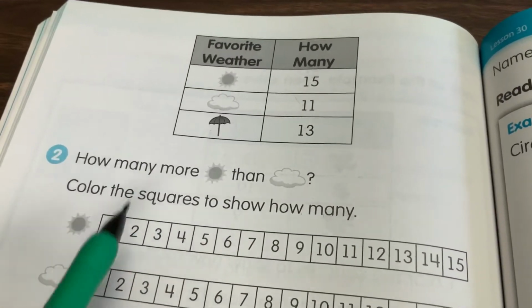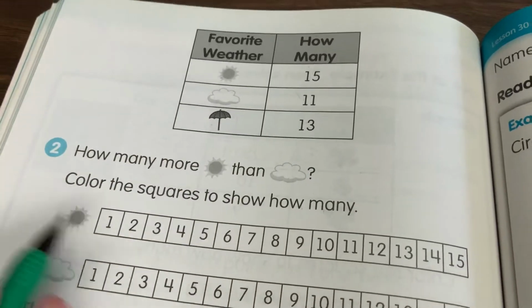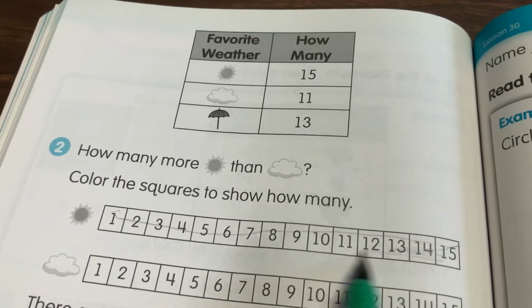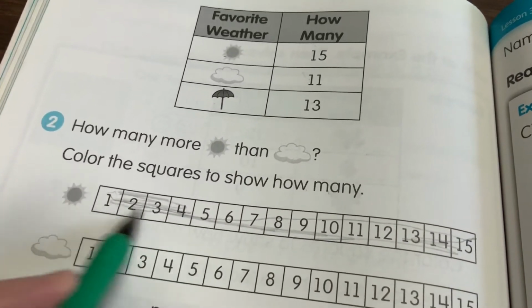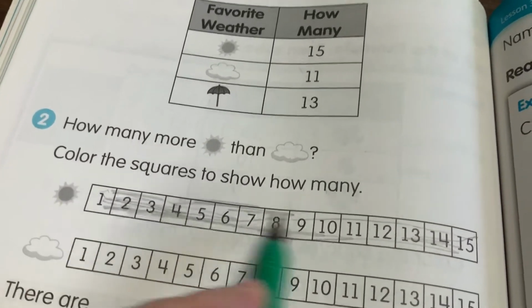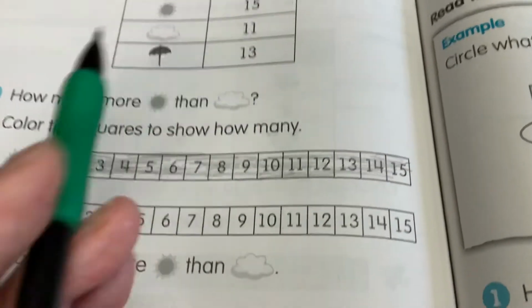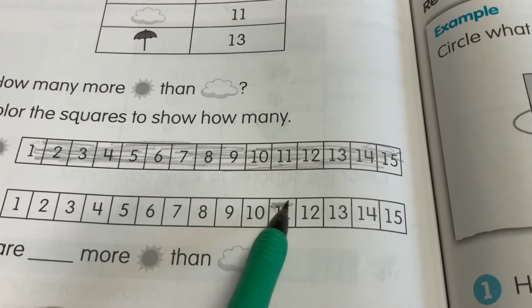So color the squares to show how many. So how many sunny? 15. So we're going to go down to 15. So we will be coloring in all of these. I don't have crayons here with me, or we could do it with crayons. Okay, and then how many cloudy? Cloudy was 11, so we go down to 11, and we color it in.